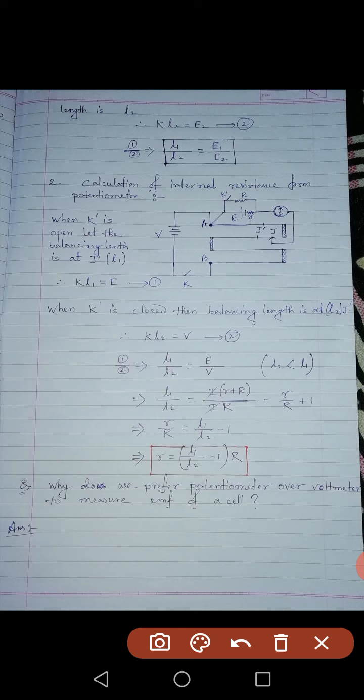Okay, so by closing this K dash, again the same procedure will be followed. This jockey will be shifted from A towards this, and at a particular point, suppose at J dash, where J dash is this point, it should be less than J. So at J dash we are getting zero deflection in the galvanometer. So what should we write now? Suppose AJ dash, this length is L2. So for the second case we will write it like this: KL2 is equal to V.